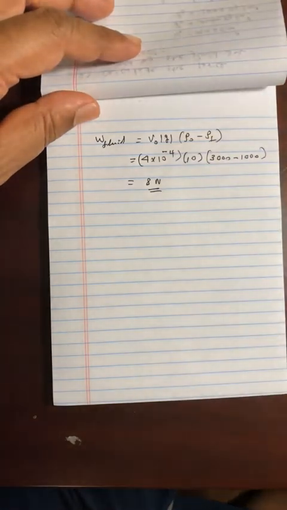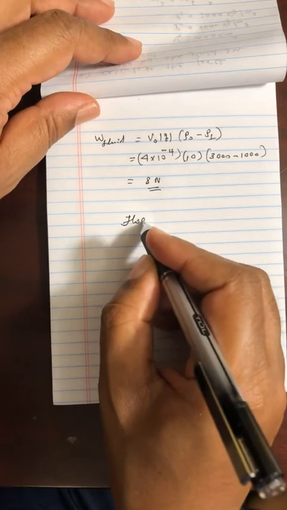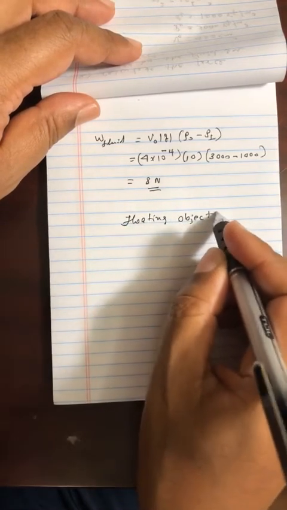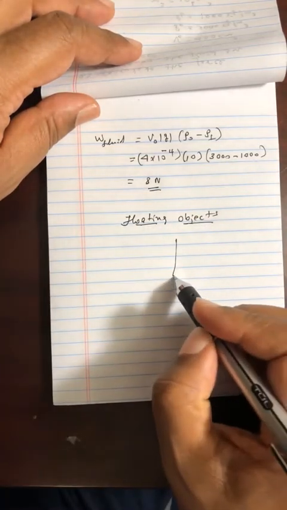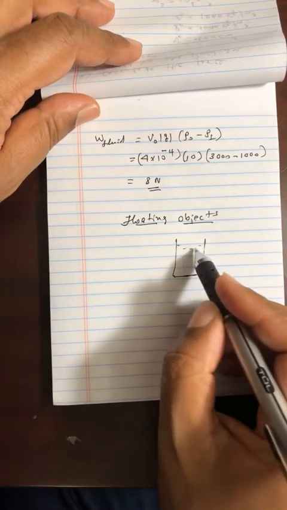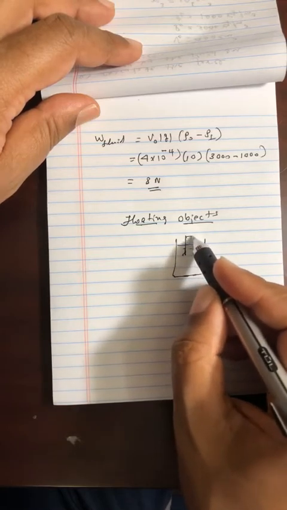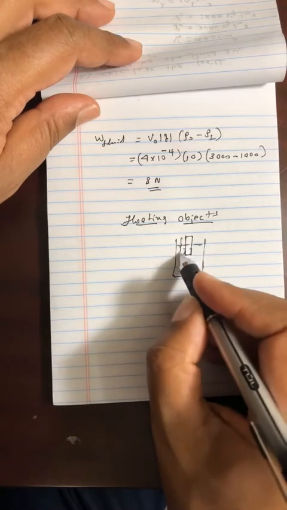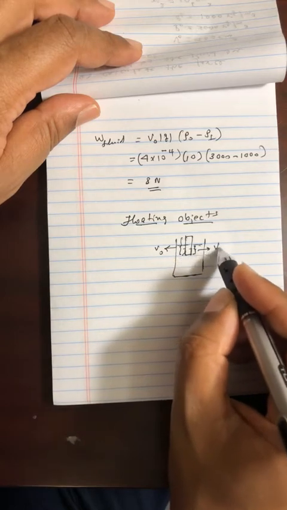Now we're going to look at floating objects. Let's say we have an object partially immersed in a fluid. Let's say this is the fluid, and then we have this object partially floating, partially immersed in a fluid. Let the total volume be V naught and the immersed volume be Vi.